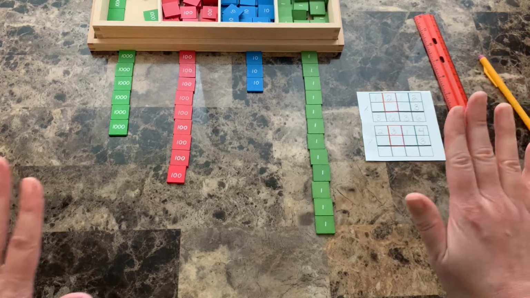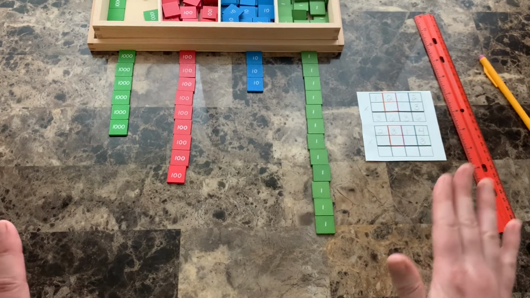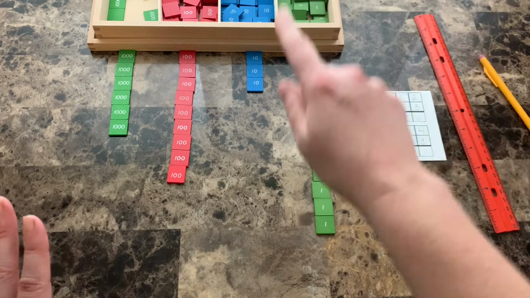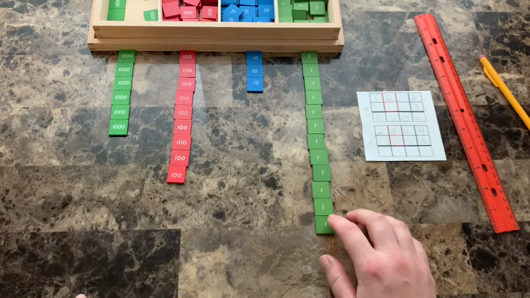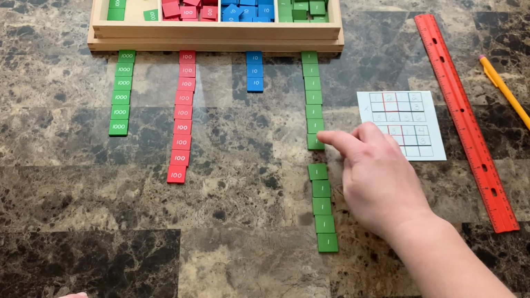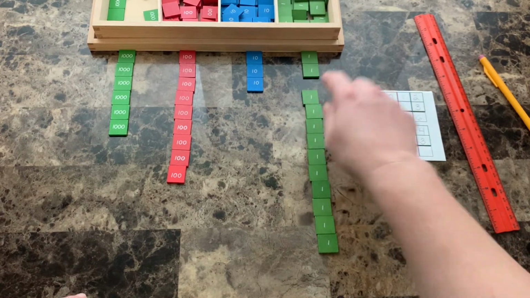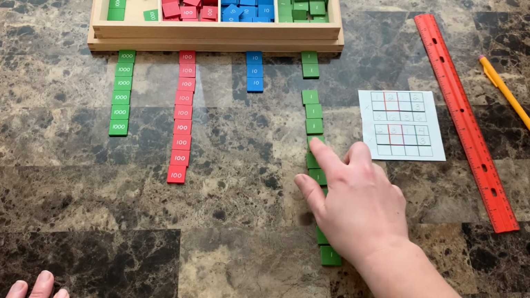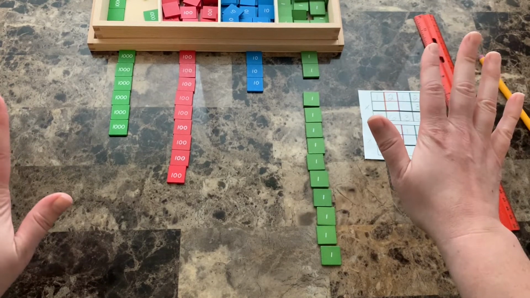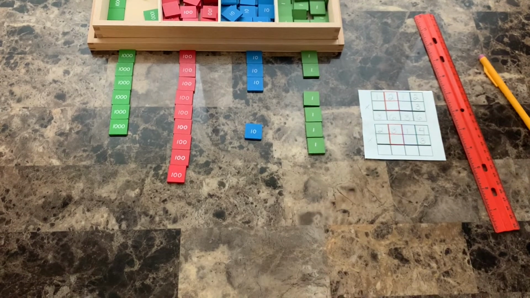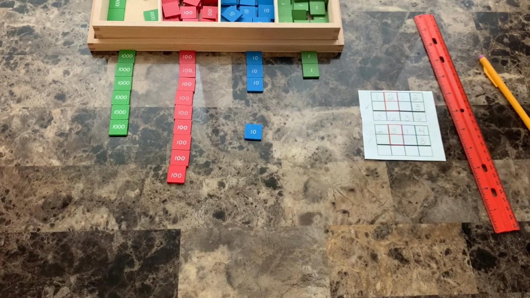All right, so again, we're doing dynamic multiplication, which means we're going to exchange. What happens when we get to 10? Something special happens. What's that? We stop and exchange for the next one higher. So let's count and see how many we have. 1, 2, 3, 4, 5, 6, 7, 8, 9, 10. Stop. Let's check. 1, 2, 3, 4, 5, 6, 7, 8, 9, 10. Stop. Exchange for one higher. And when we exchange, these go back into the box.